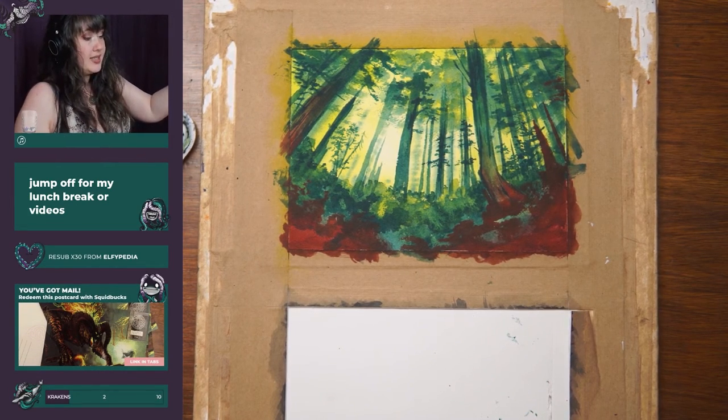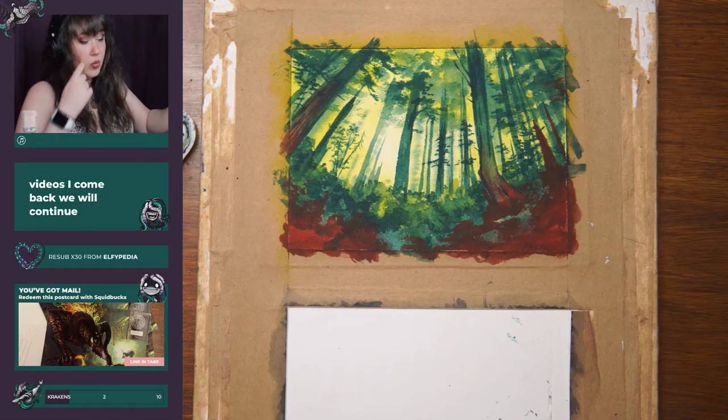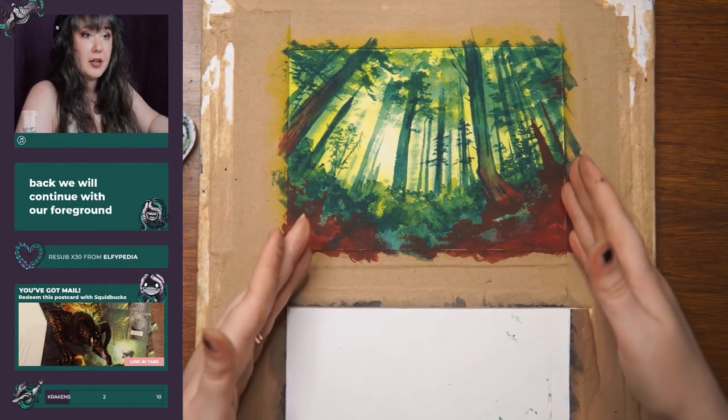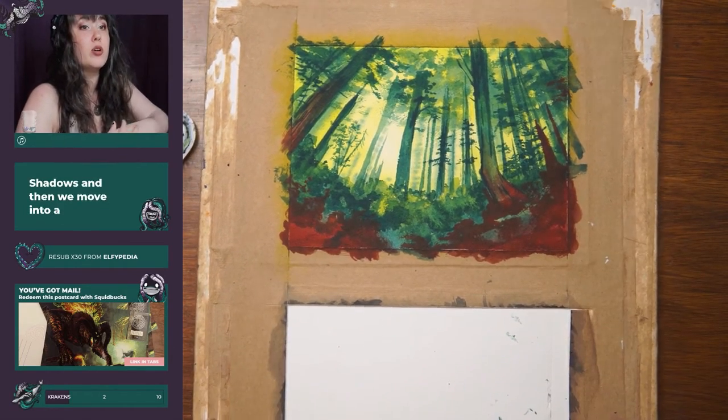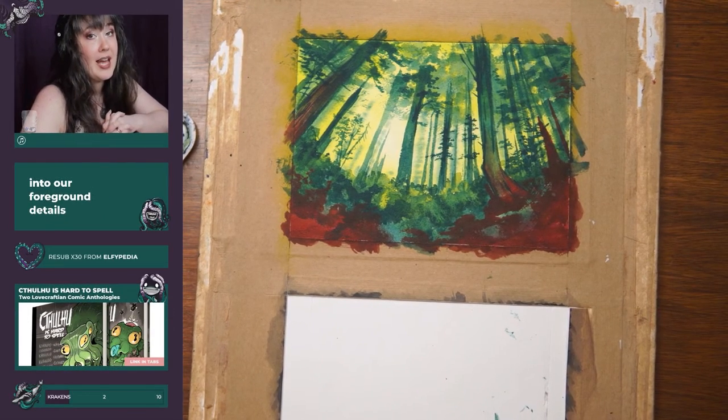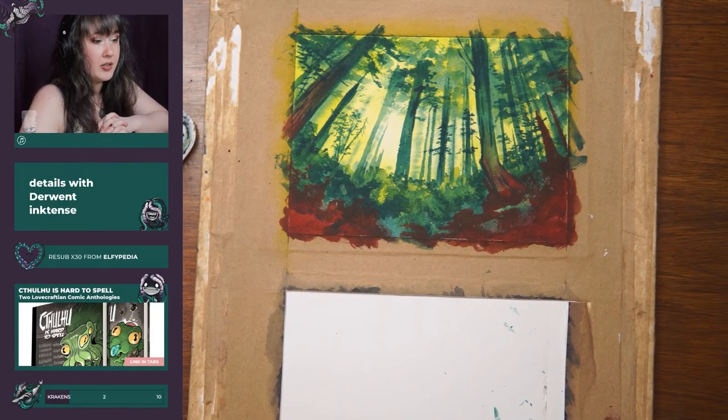As soon as I come back, we will continue with our foreground shadows, and then we'll move into our foreground details with Derwent Inktense ink blocks as usual.